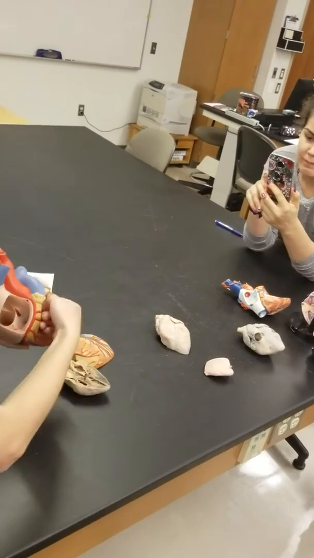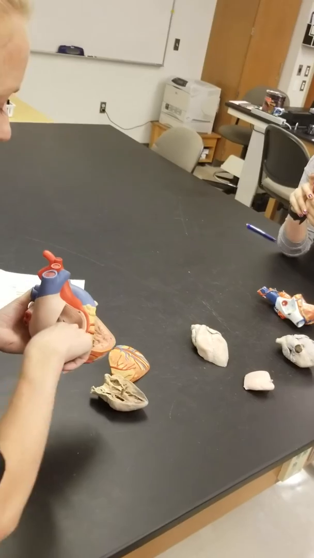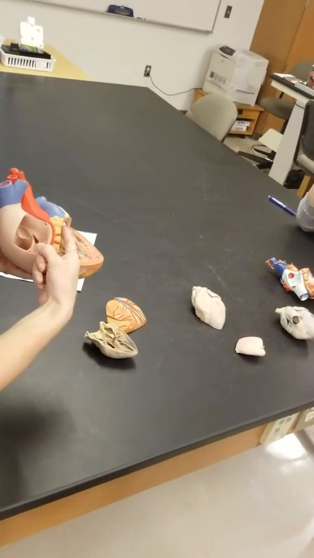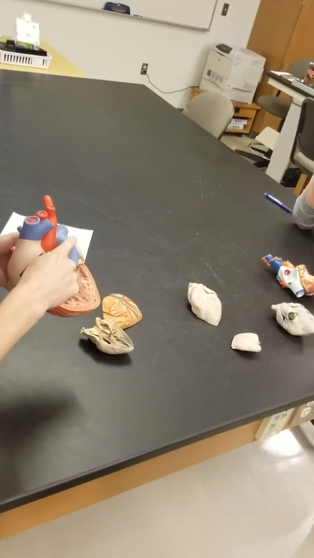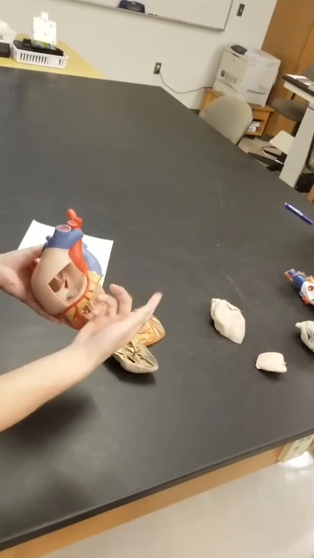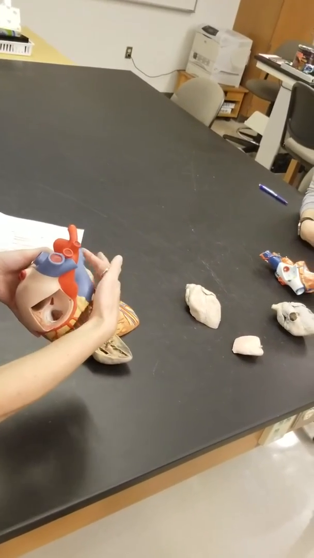Okay, so we followed ourselves from the right atrium through that tricuspid valve and into the right ventricle. We go through the pulmonary valve, and now we're in the pulmonary trunk. It's okay right now for you guys to call this the pulmonary artery because it's carrying blood away. Technically, this is a trunk, and once it splits, those are the arteries.